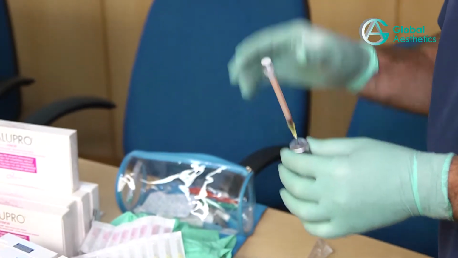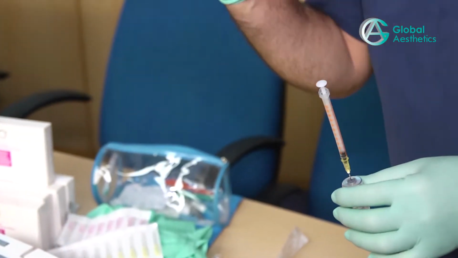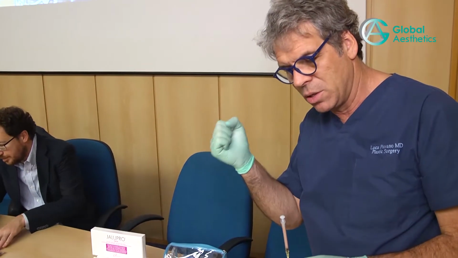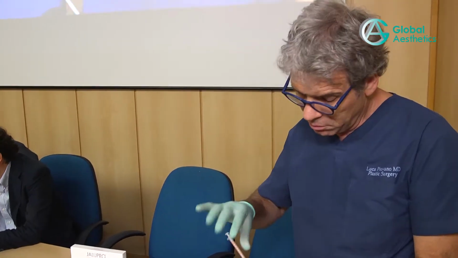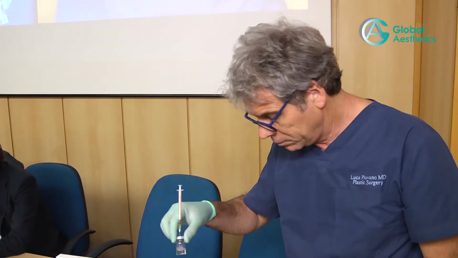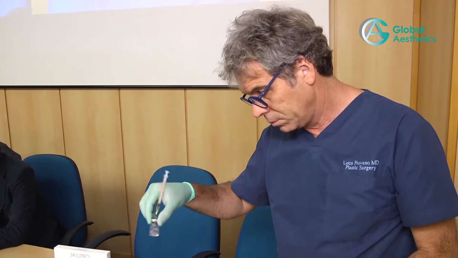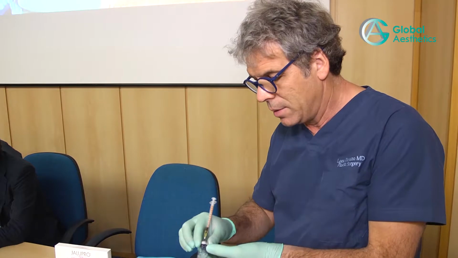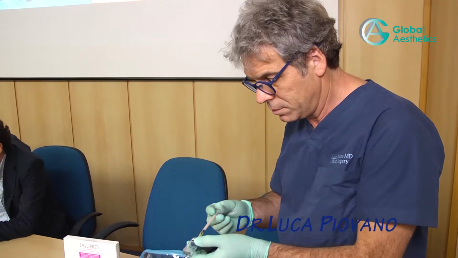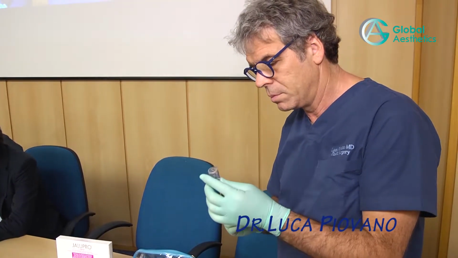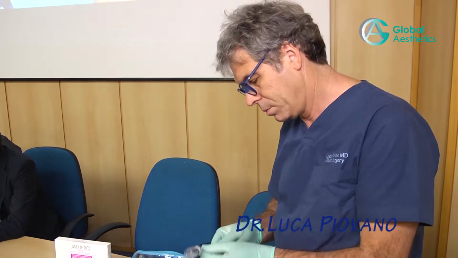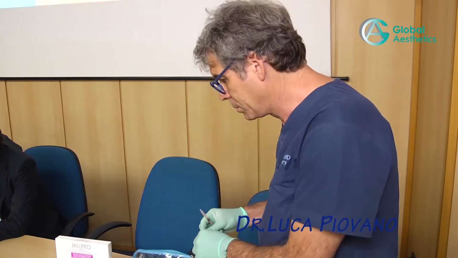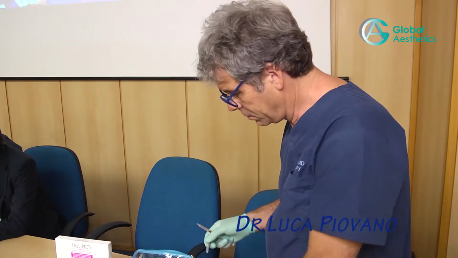Because the range is about 8 to 12 units per ml, depending on how strong the muscle is. Anyway, that is the solution. On 1 ml we use 8 to 12 units, so for the 3 ml solution you have to put 30 units.